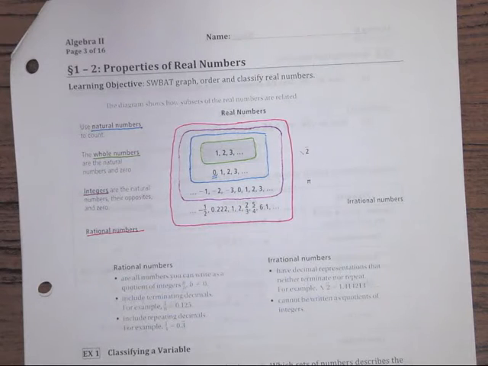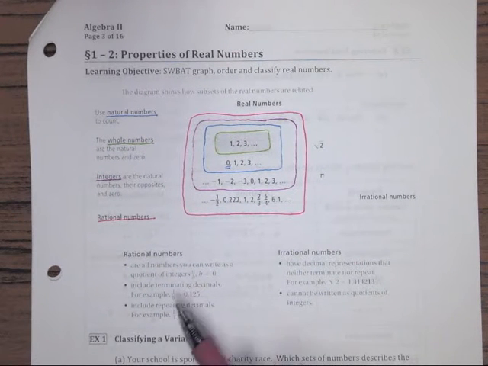Now, rational numbers, there's a whole categorization down here. Rational numbers are any number that you could write as a fraction. So it also includes integers, because if you put a 1 under an integer, it becomes a fraction, right? Okay, and it's still the same number. So any number that can be written as a fraction is what we call a rational number. Now, I will also tell you, if you have a decimal and that decimal terminates or ends, then I can write it as a fraction. It is a rational number.